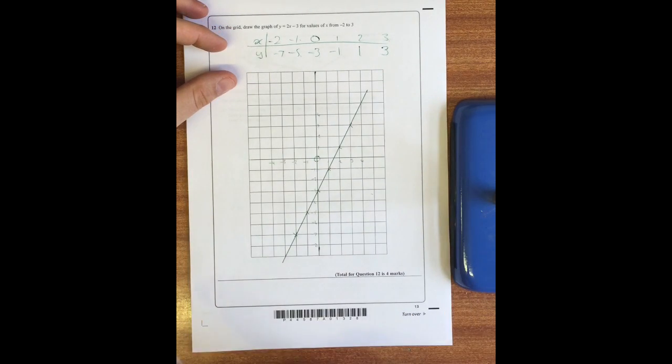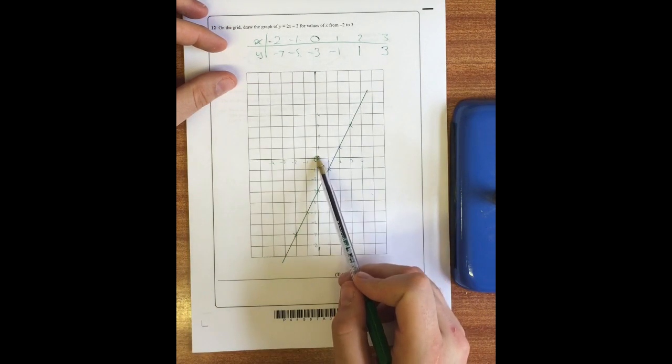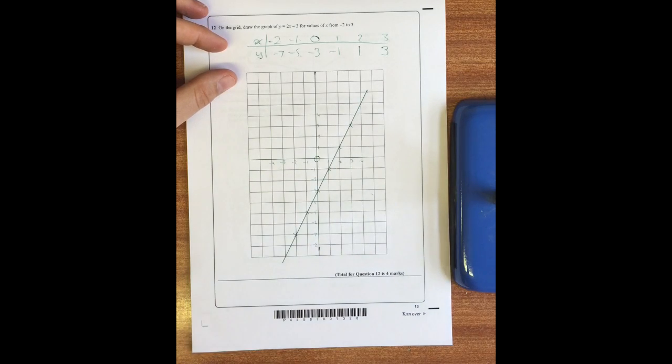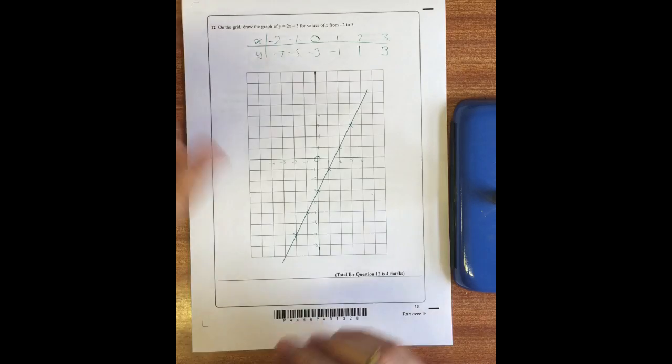If we then put that on our graph, notice that all my numbers are equally spaced out, starting at 0. And this gives me a nice straight line. If it's not a straight line, then you've gone wrong somewhere, so you need to check it.